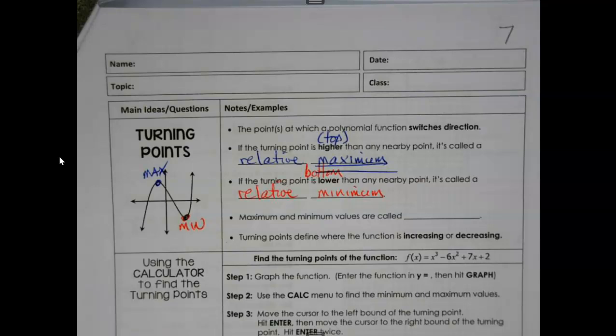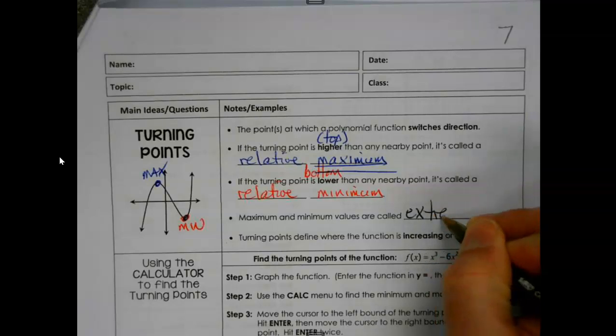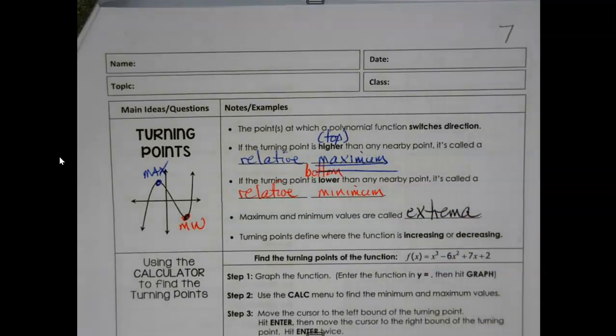So our process today is going to be figuring out how to find those on the calculator, because most of the time they're not going to be a nice clean whole number. They're going to be some other stuff. So those min and max values are called extrema, which means they're the extreme high and low values. Okay, so again, what's the main thing I want you to remember when we're going through these.